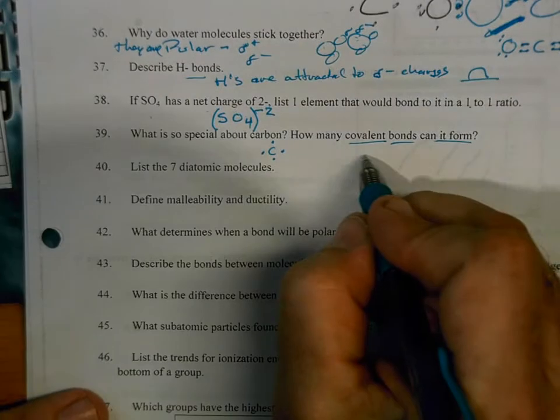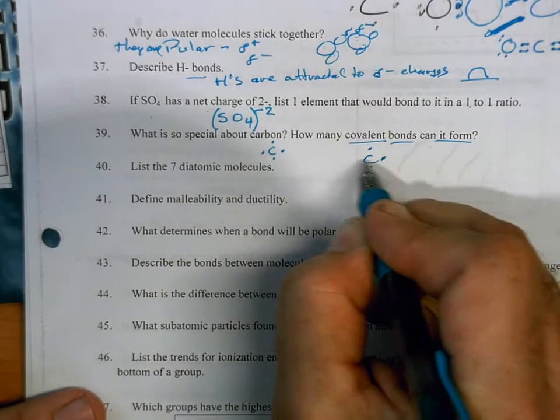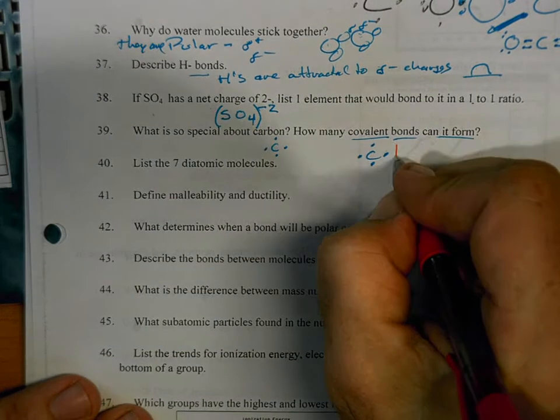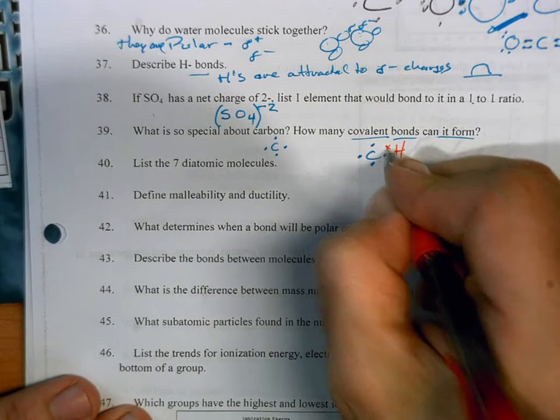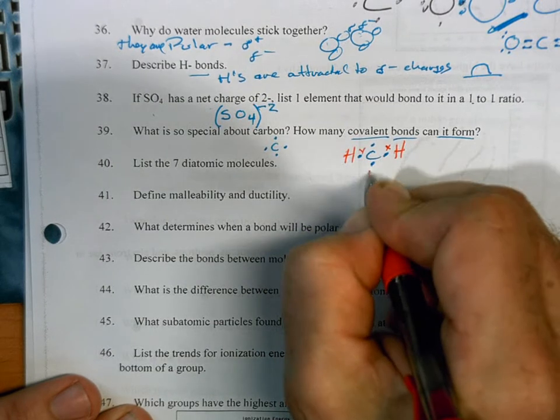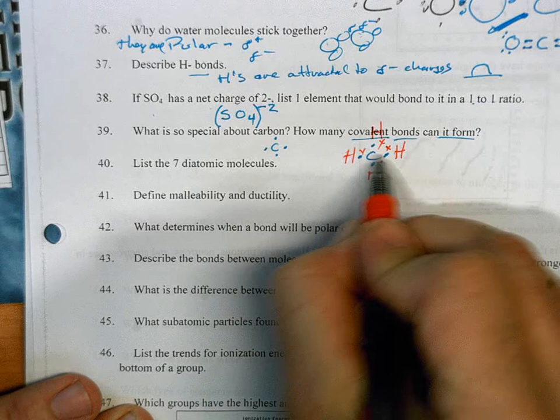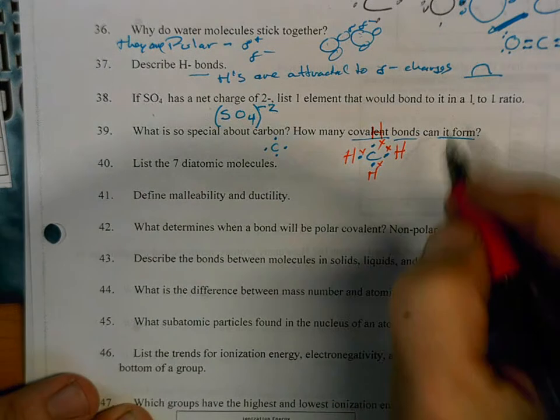So if we were to take our friend carbon here, and let me do hydrogen in red here. We can team up with a hydrogen, another hydrogen, and you end up getting, I'll put that right there, this. If we were to rearrange that, you might see this drawn like this.